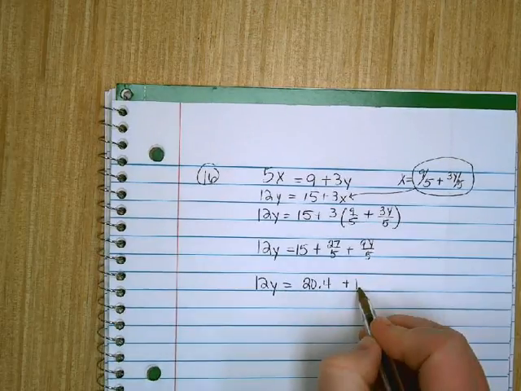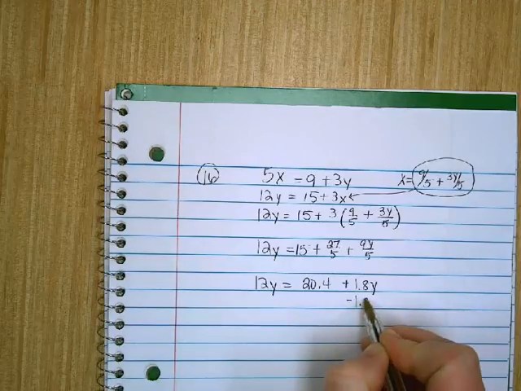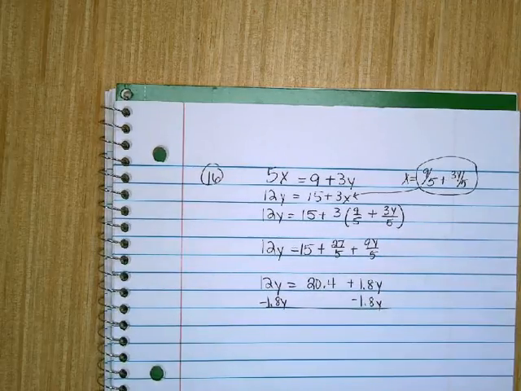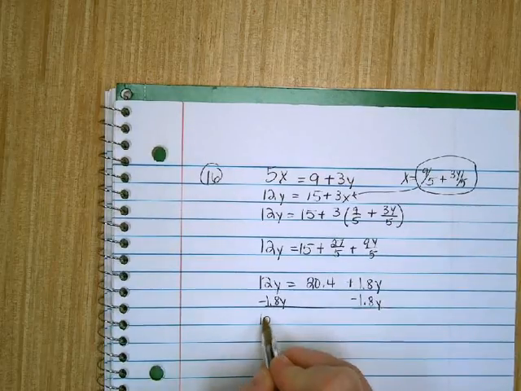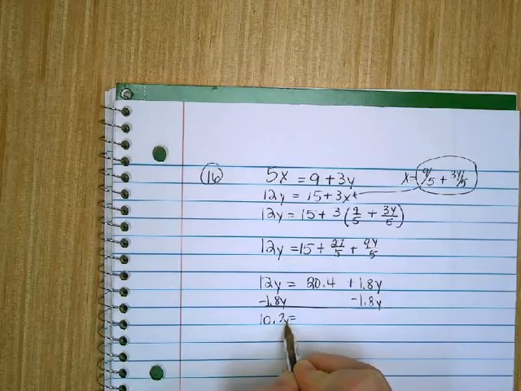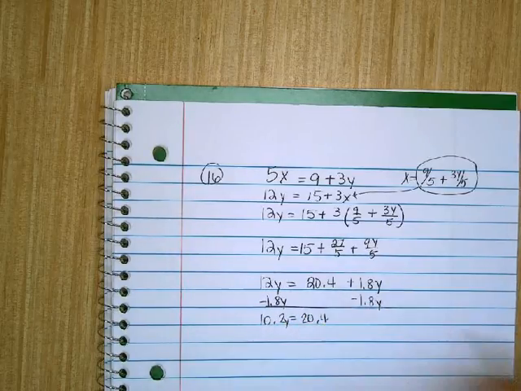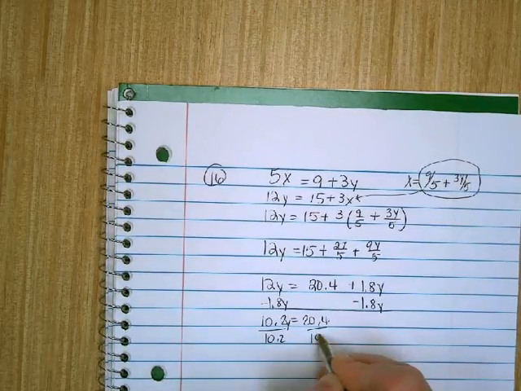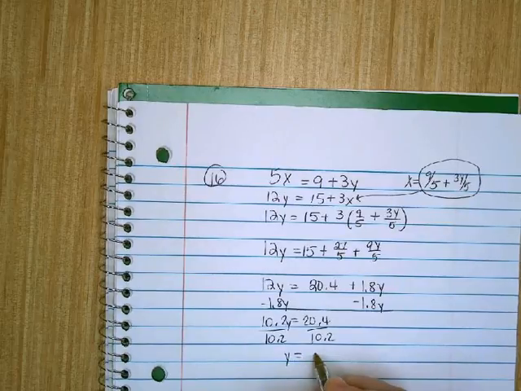Yeah, 1.8. Subtract the 1.8y. Work it out. 10.2y equals 20.4. What do you do next? Divide. Y is 2.